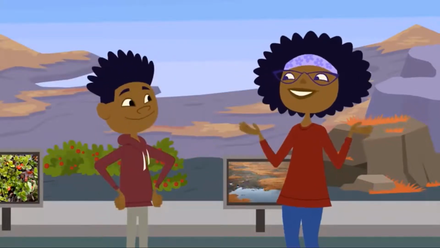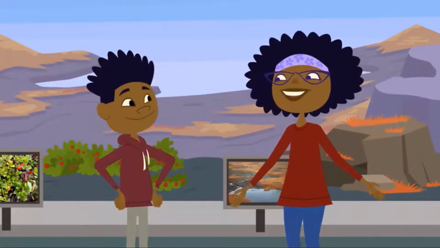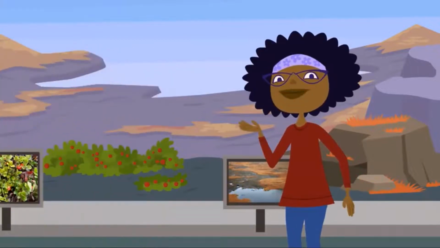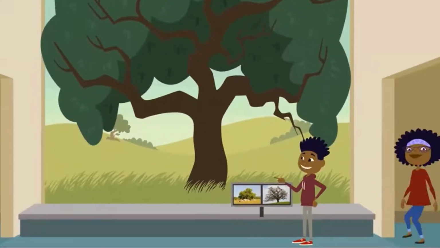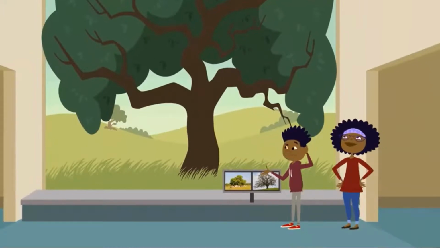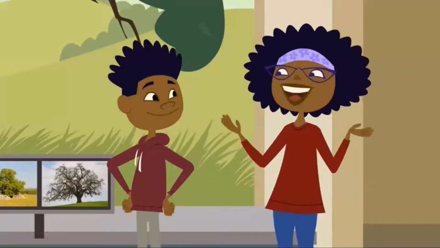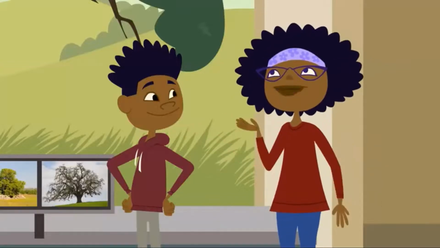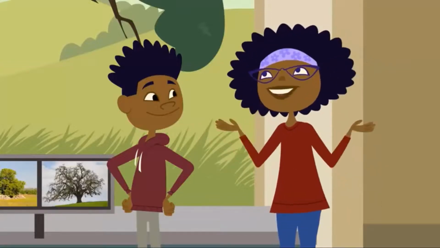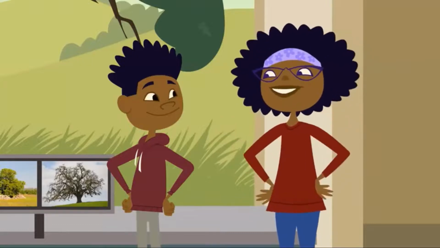Great, Lester. Which one do you think will survive in our habitat? Since we have an oak tree in our front yard, let's plant one in the backyard too. Great idea, Lester. I know someone who will be happy to help us dig the hole to plant this.